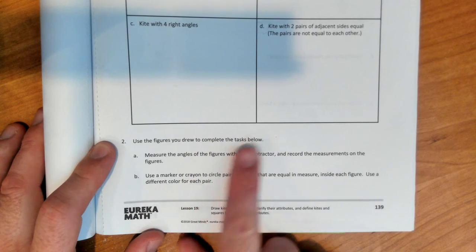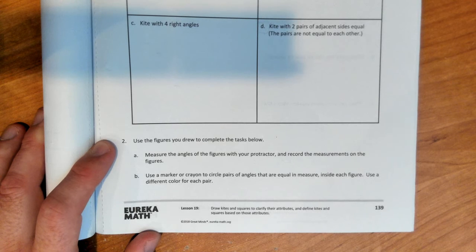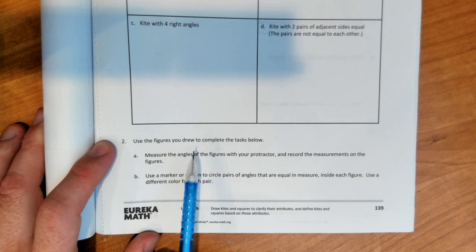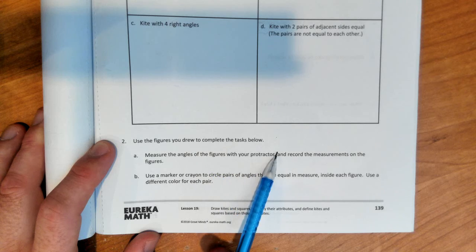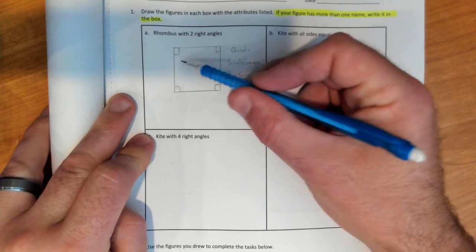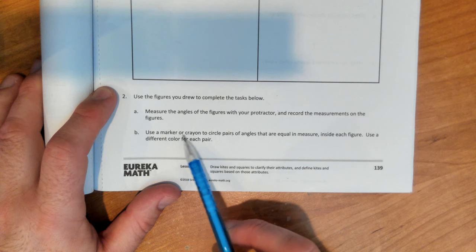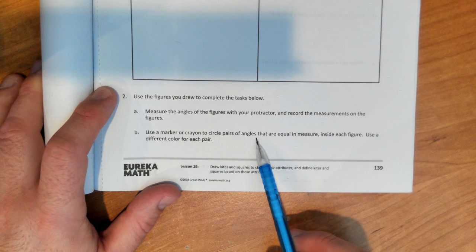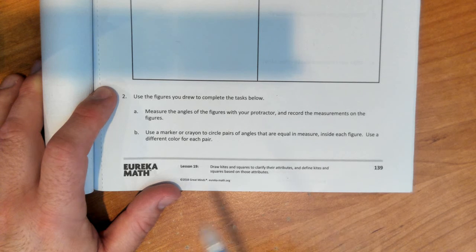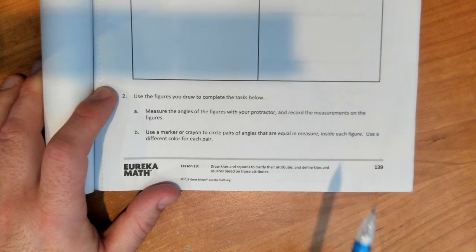Once you're done, use the figures to complete these tasks. First, you're going to use your protractor. You can print a paper protractor that's attached to this. If you have a plastic one, that's even better. You're going to record the angles that you measure. So whatever the angles are, and this one's done for you basically, go ahead and record those angles. Then you're going to use marker, crayon, colored pencil to circle pairs of angles that are equal in measure. See if you can find angles that are the same. Use one color for every measurement. So if you've got a 90, 90, 90, 90, use the same color for all those.